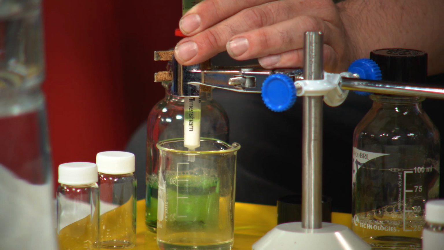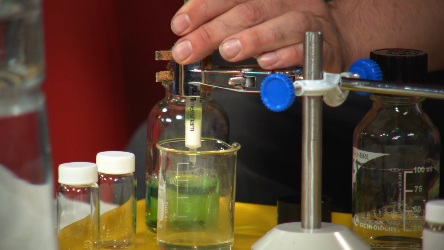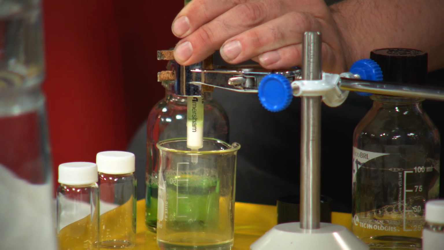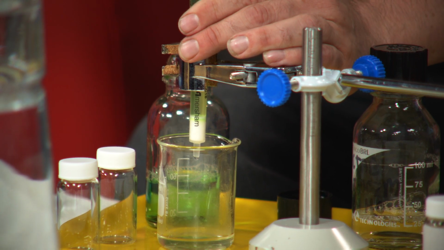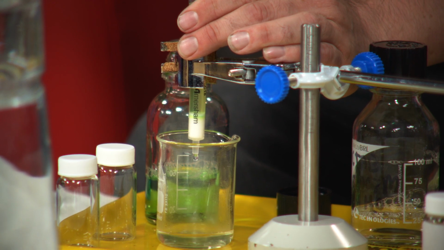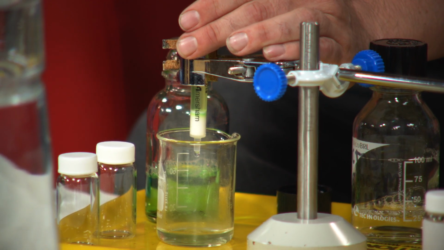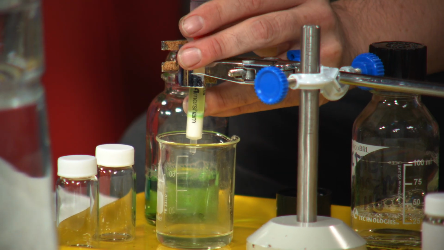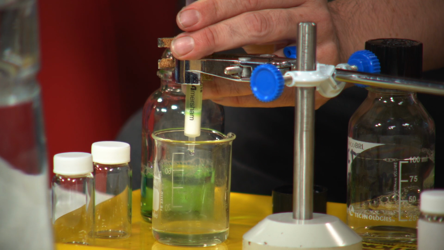Again, do this as slowly or as quickly as you wish, but slow is good sometimes. Try and break the airlock. And then remove it, and then push it onto the column material. Oops.